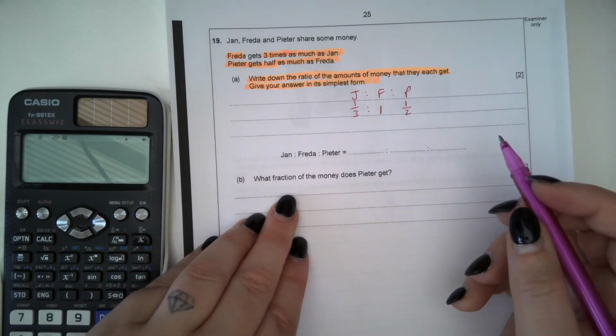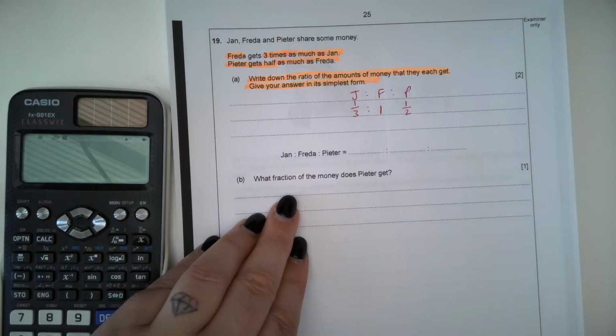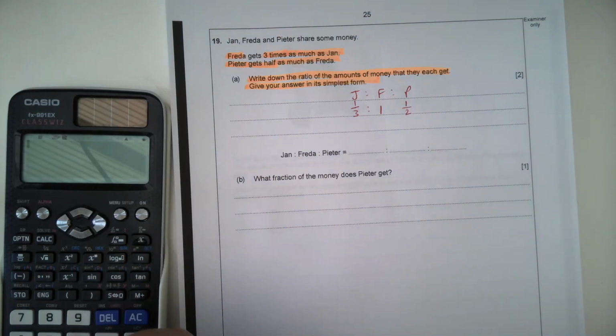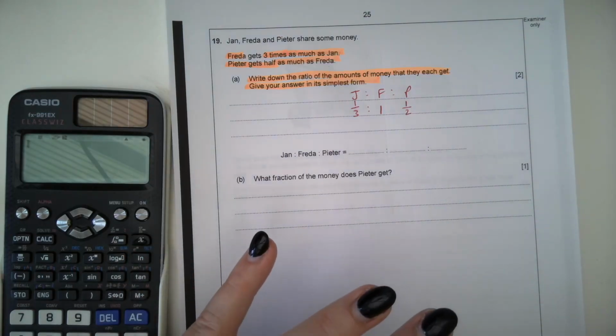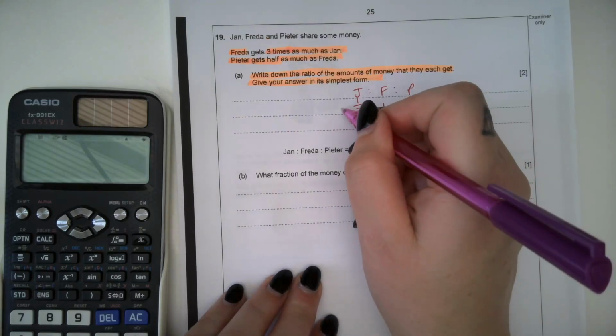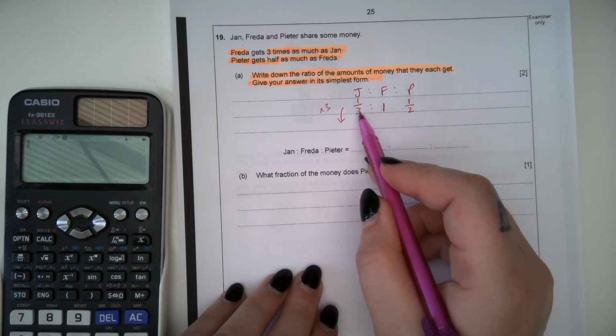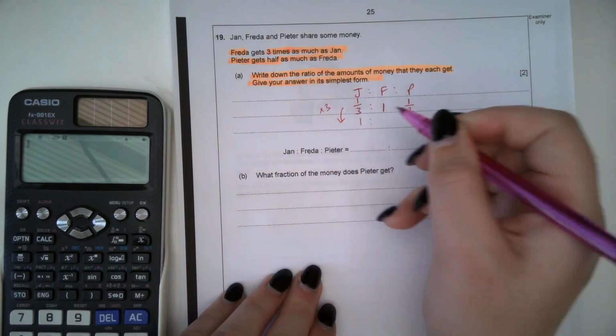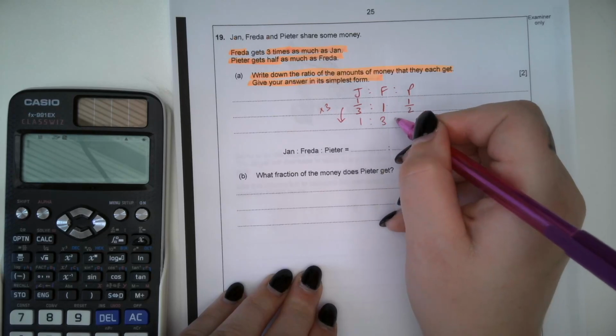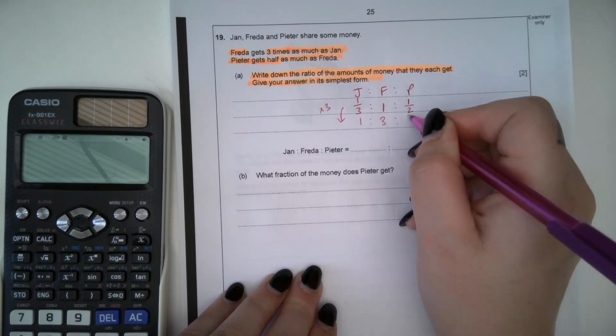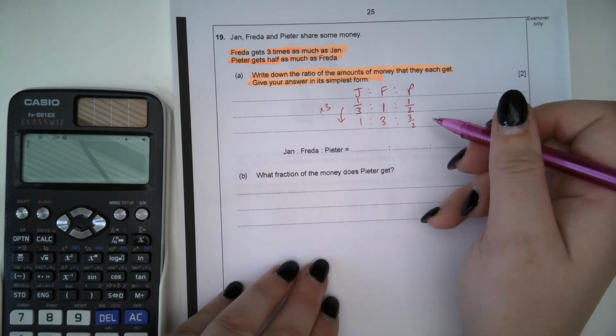Now we don't want fractions in our ratio, guys. We want whole numbers. So what we're going to do is multiply by 3 to get rid of the third. So 1/3 multiplied by 3 is 1. 1 multiplied by 3 is 3. And a half multiplied by 3 is 3/2. You can do that on your calculator.